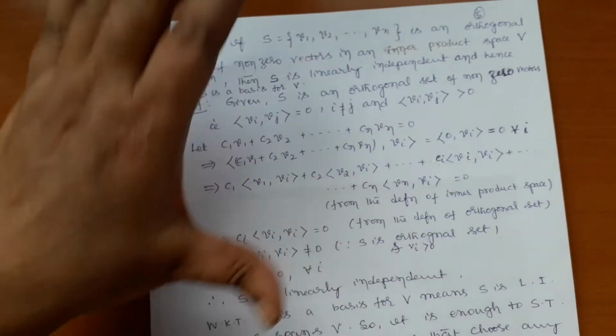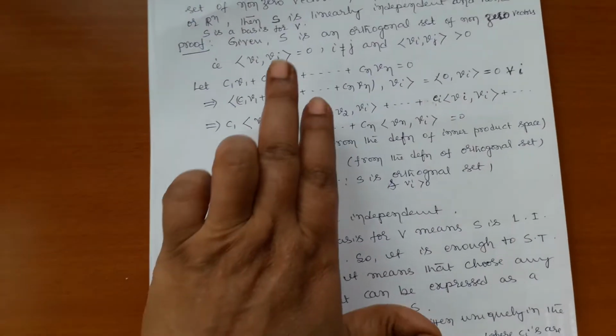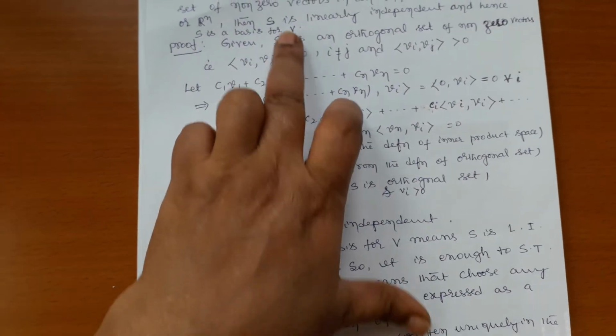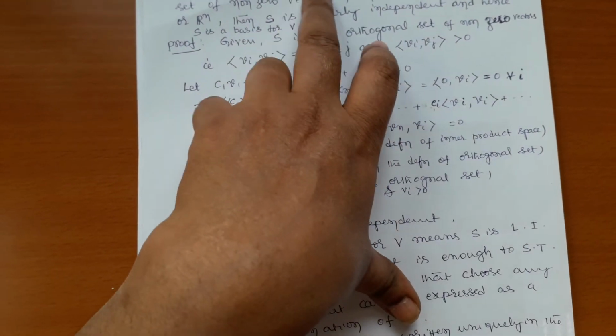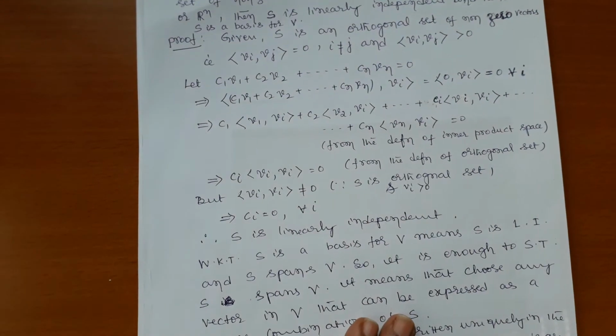Then first I have to show that S is linearly independent. How do we prove that? First I have to take a linear combination of the vectors. C1 V1 plus C2 V2 etc. plus Cn Vn equal to 0. Then I have to prove that Ci is equal to 0.